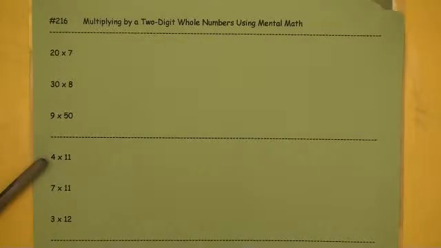Obviously, 4 times 11 has got to be very close to 4 times 10. If the question was 4 times 10, the answer is 40. But we have one more than 10. So we have 4 rows of 10 and then 4 rows of 1. So you have to add those 4 rows of 1 afterwards. So therefore, 44. Same thing here with 7 times 11. You have 7 rows of 10 plus 7 rows of 1.